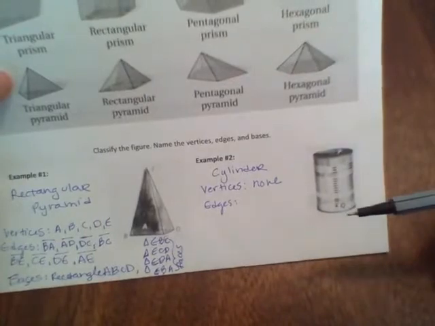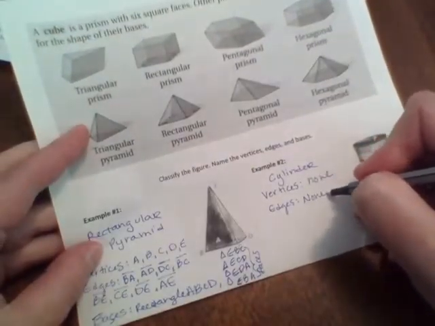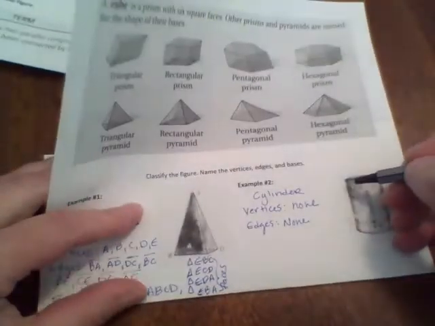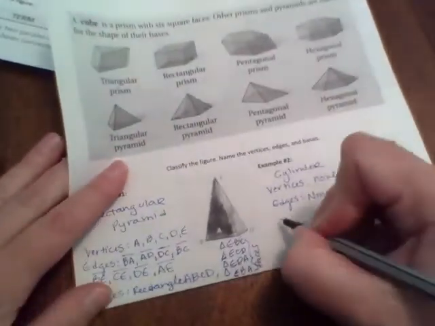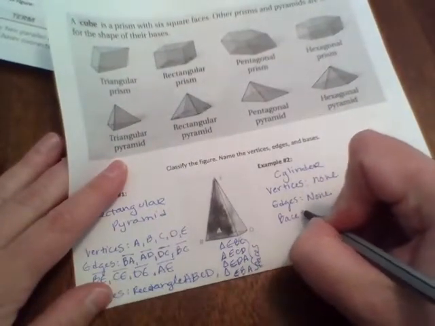Then we look for edges. And again, those are those straight edges that would connect to make vertices, and so there are actually none of those as well. Potentially, you could try to make this an edge, but if you look, there's no vertices to connect them, so it's kind of hard to name it. And then our bases are circle P and circle Q.